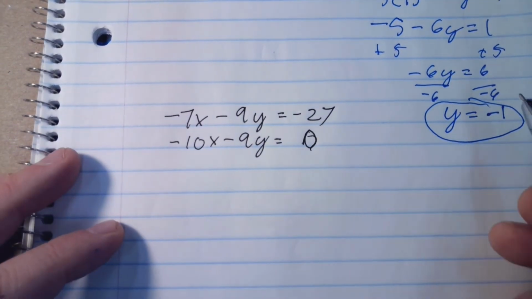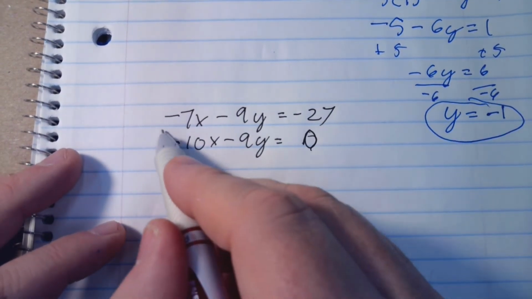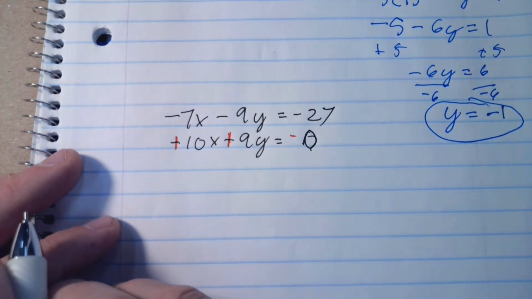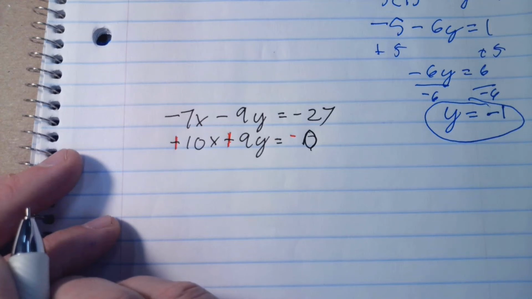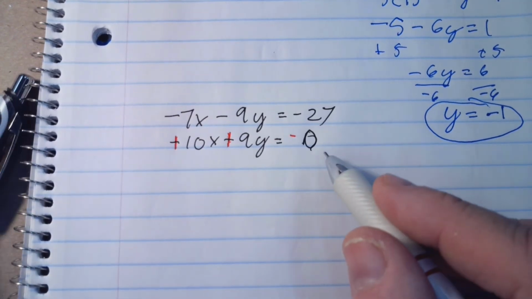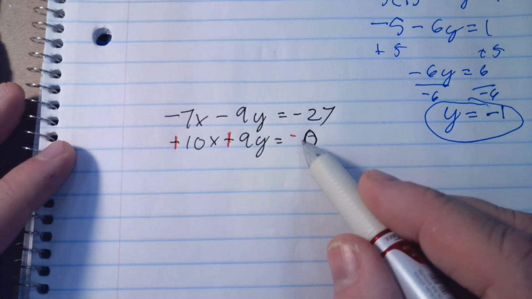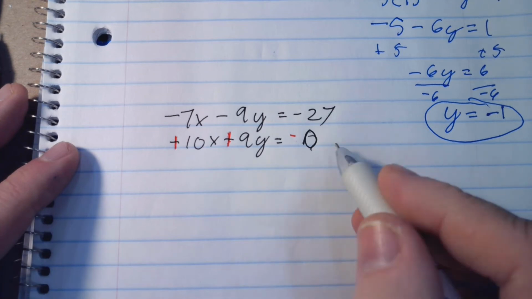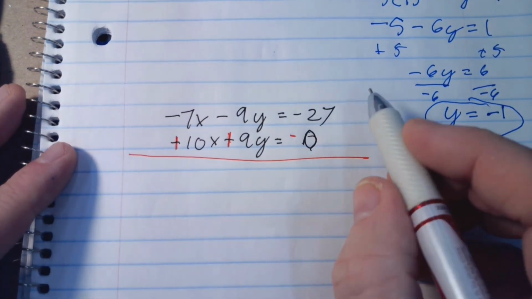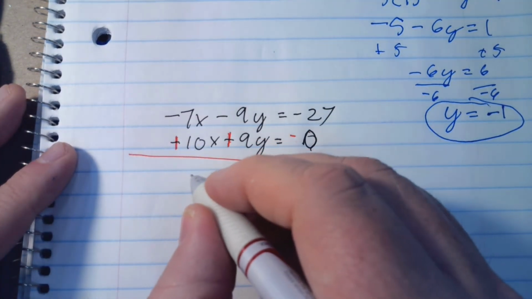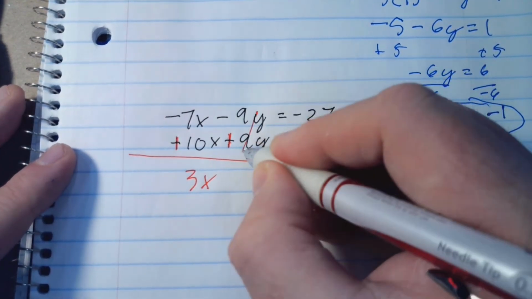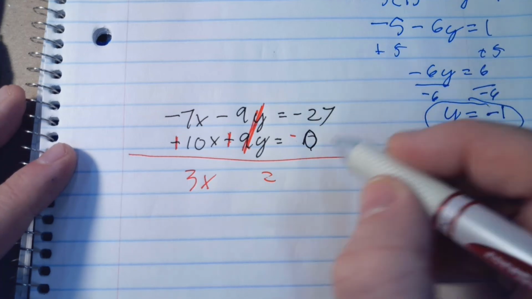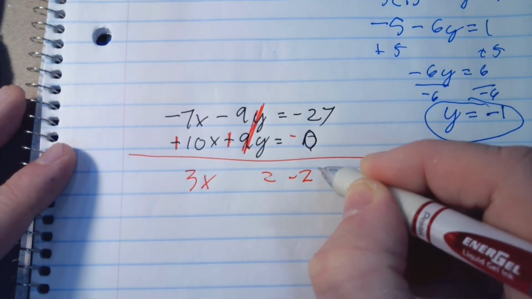Okay, hopefully you see that you could do like the second line. You could do, well, opposite, opposite. Is there such a thing as a negative 0? Not really. 0, it's not positive or negative. You can do that just if it makes you feel better, but just know that doesn't make it negative. It's still a 0. So let's just add it up together. Negative 7 and 10 would be a 3x. This cancels. Equals negative 27 plus 0 is negative 27.